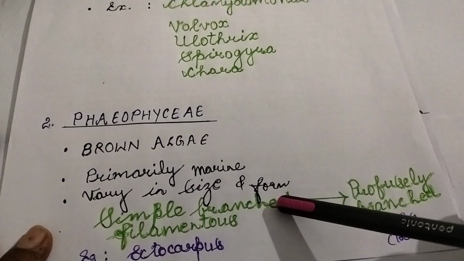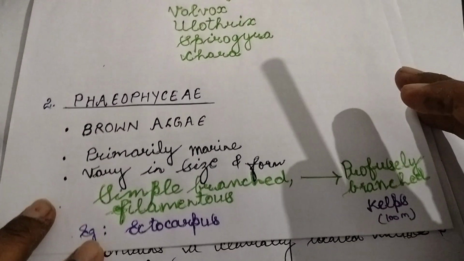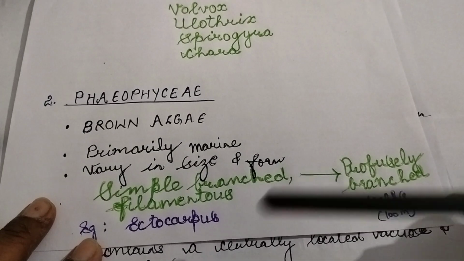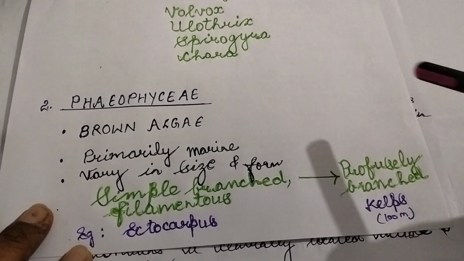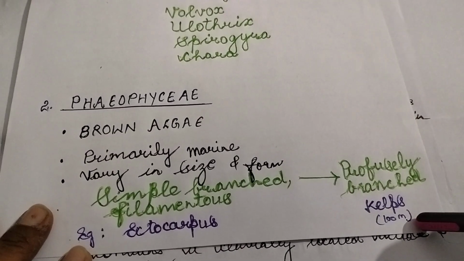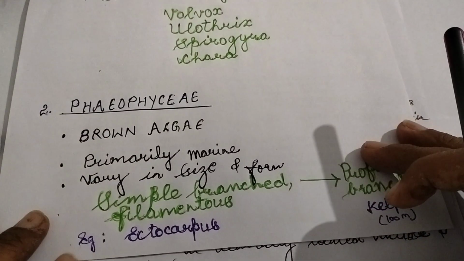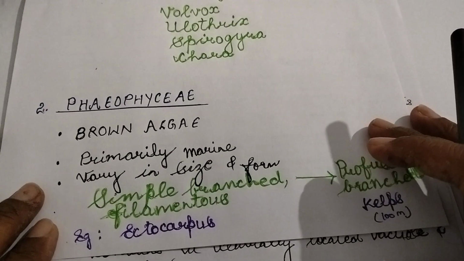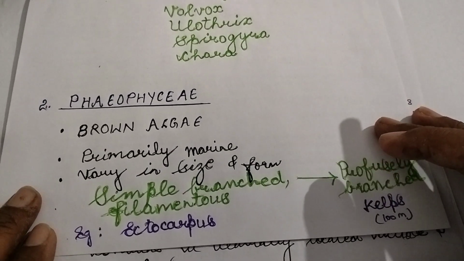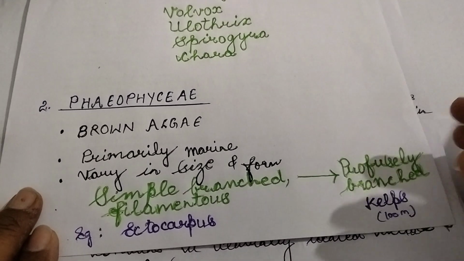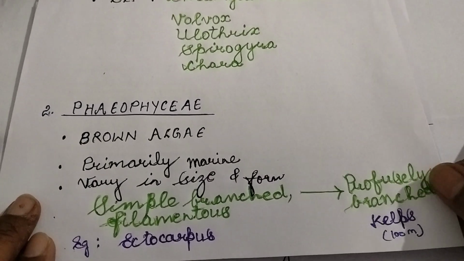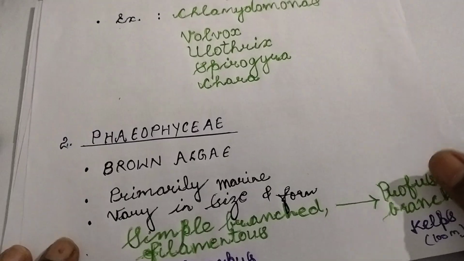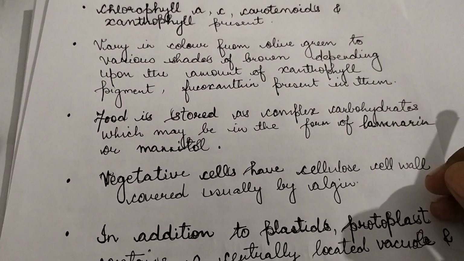They may be simple, branched or filamentous, for example Ectocarpus, and they may be profusely branched, almost up to 100 meters, for example Kelps. So they vary in size and form, from simple branched filamentous forms, for example Ectocarpus, to profusely branched forms, that is Kelps.